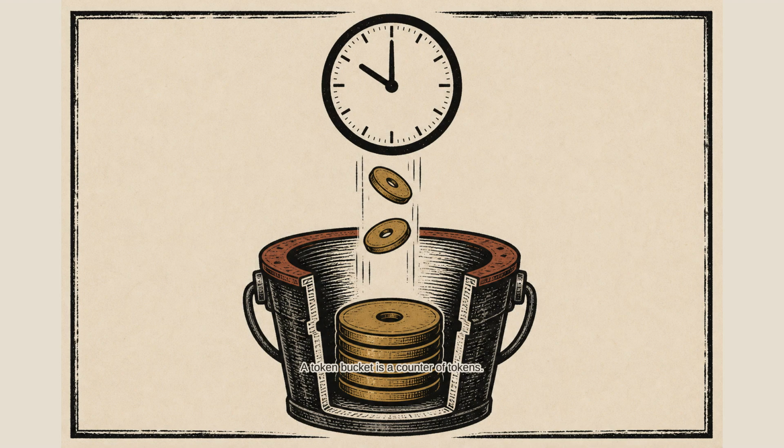A token bucket is a counter of tokens. Each request spends 1 token to enter. Time adds tokens back at a fixed rate. If the counter is at 0, the request waits, or we refuse it. Capacity is the burst. 5 tokens means 5 requests can enter at once, even if nothing has been added yet. After that, the bucket is empty.